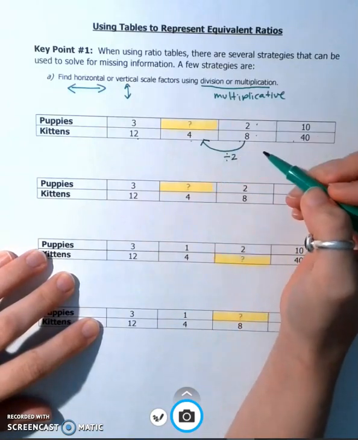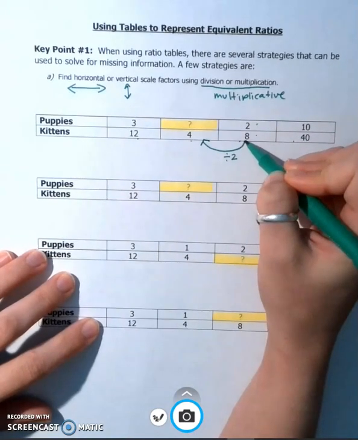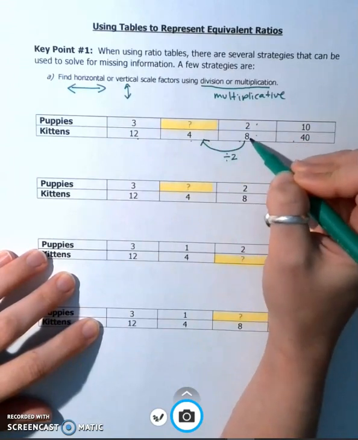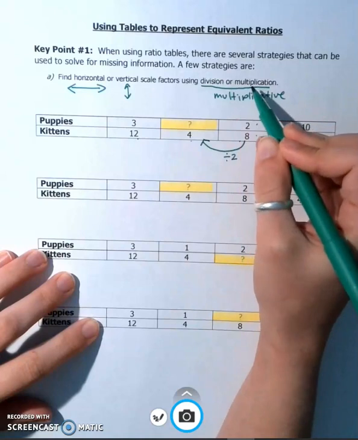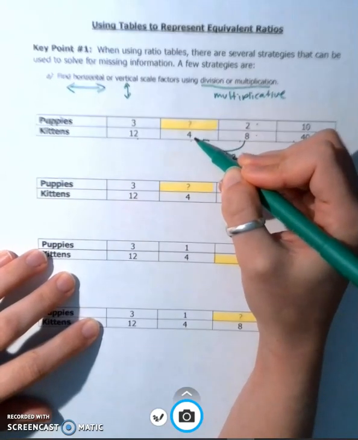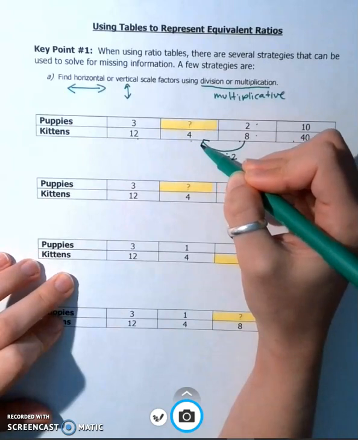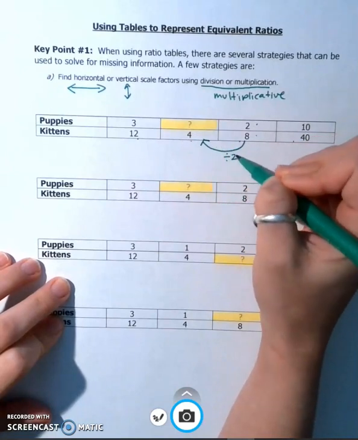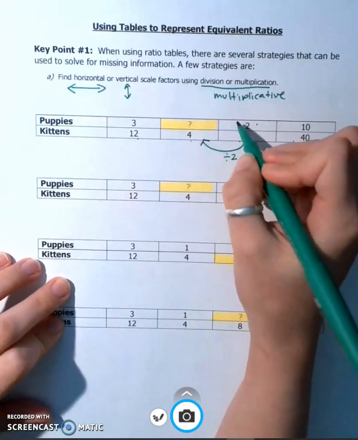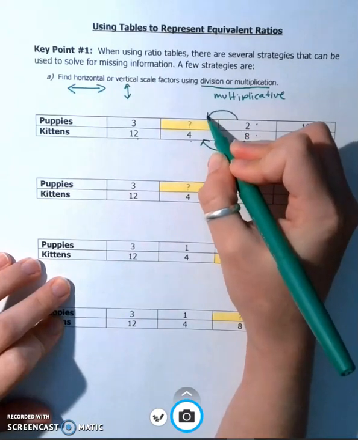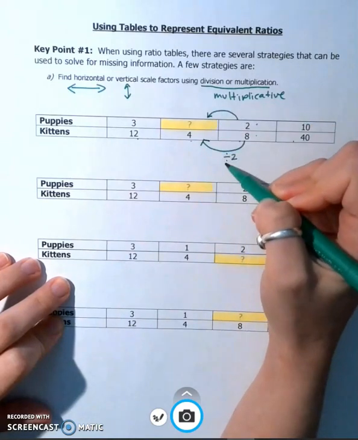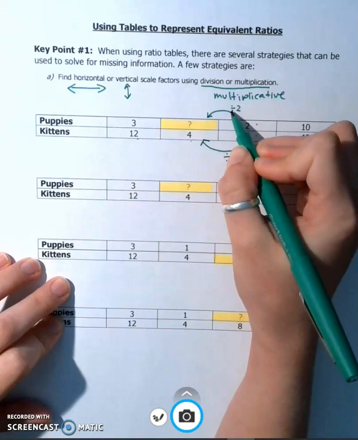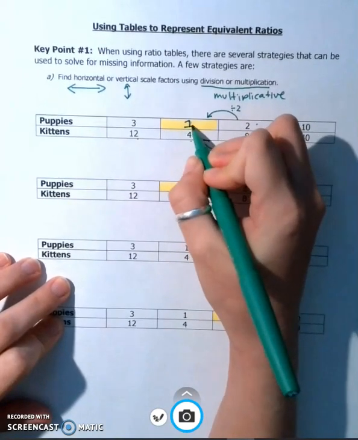So a couple things I want you to look at here. Notice I started my arrow at the 8, and I have it pointing at the 4. That means I'm starting with 8. I have to do something to 8, either dividing or multiplying, to make it equal to 4. I always want my arrows to be pointing in the direction of the ratio that I don't have all the information for. So 8 divided by 2 equals 4, which means that my arrow has to go in the same direction, from the same ratio, and use the same scale factor. So I'm going to divide by 2. 2 divided by 2 is 1, so my missing number right here must be 1.